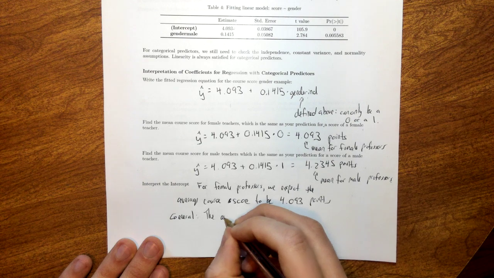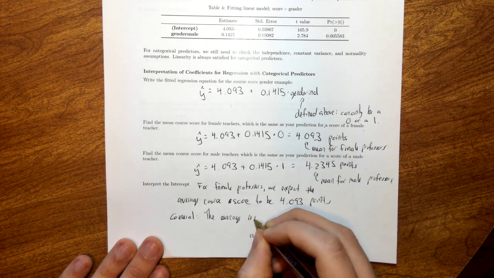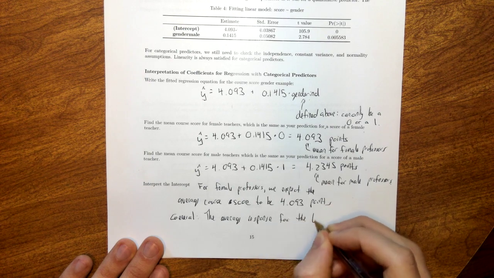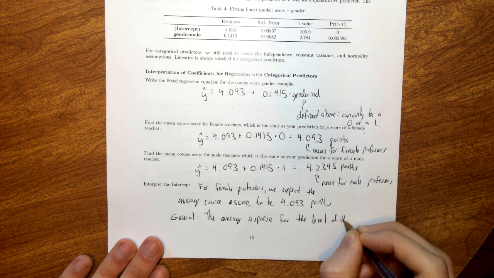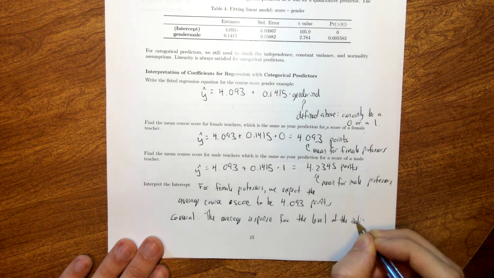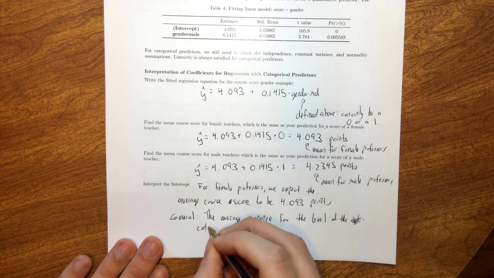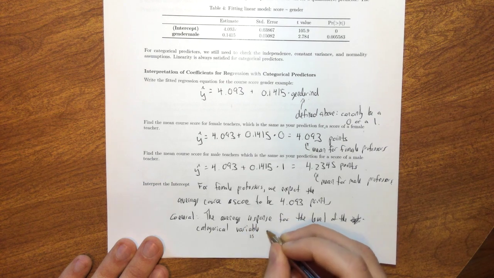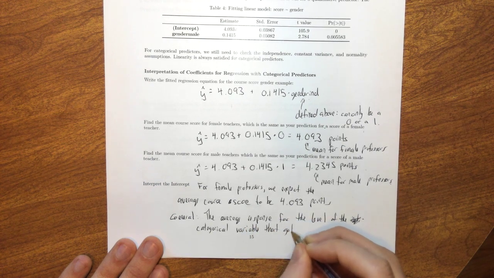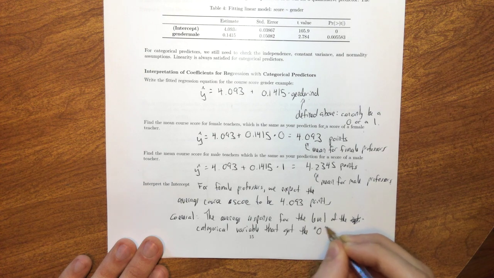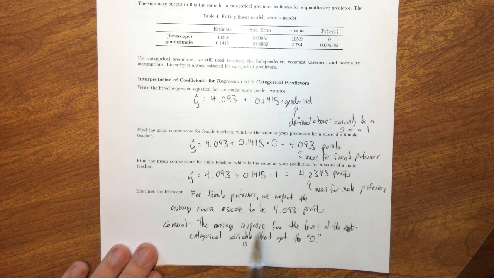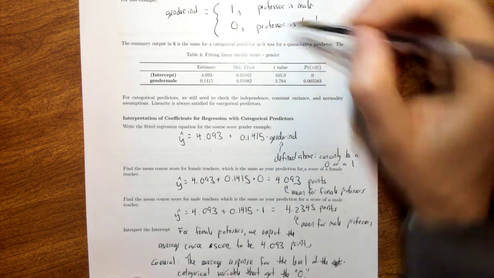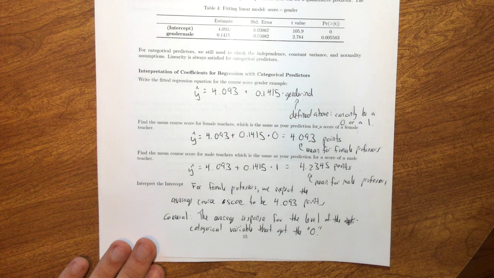It's just the average response for the level of the categorical variable that got the 0. So it's going to be the average response for whatever category ended up with the 0 in your indicator variable.